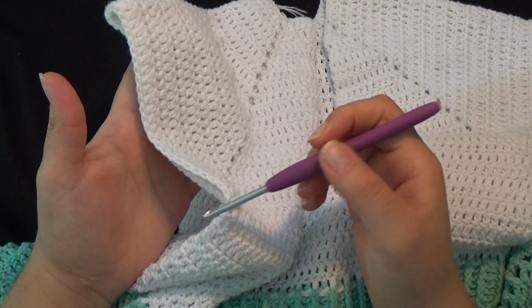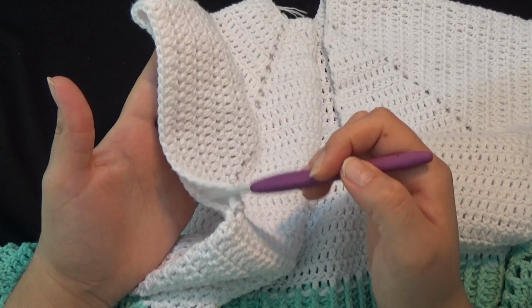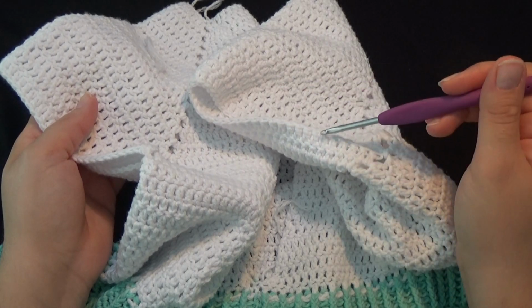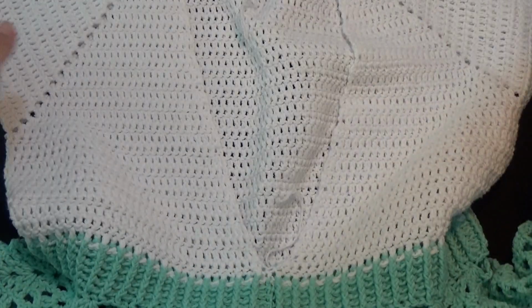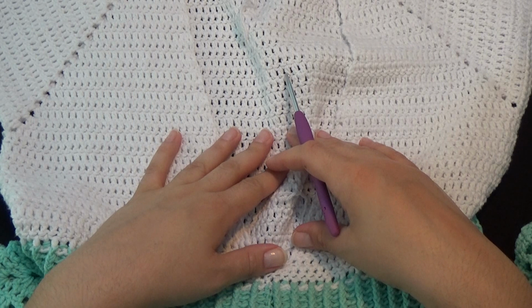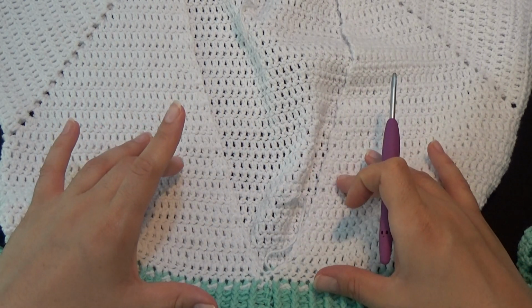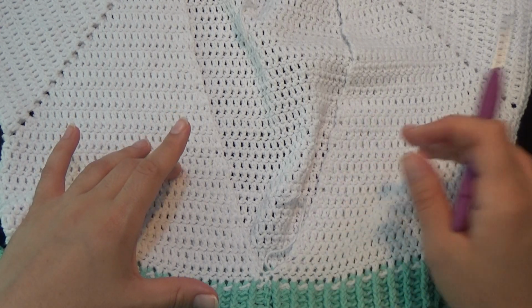And then we're going to crochet 1 or 2 rows of single crochet around the sleeves over here. Okay, and then once we finish doing the sleeves in the back part, we're going to crochet a big bow to attach it right here in the back. Okay, so let's see how to do that.